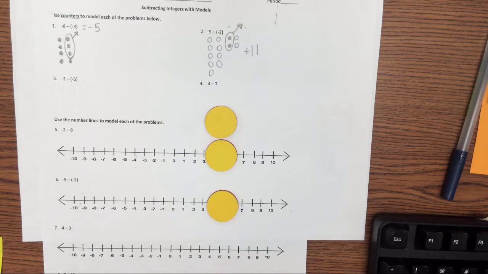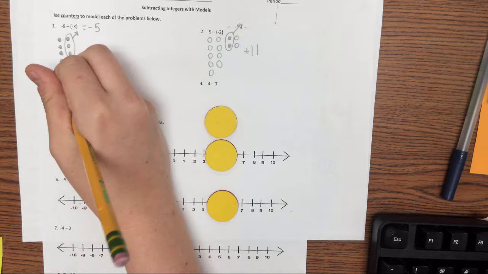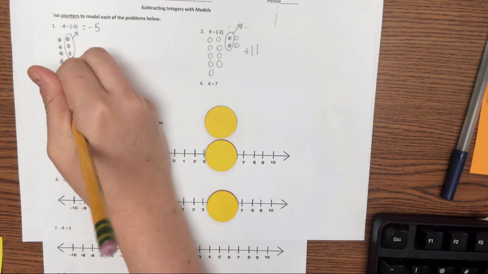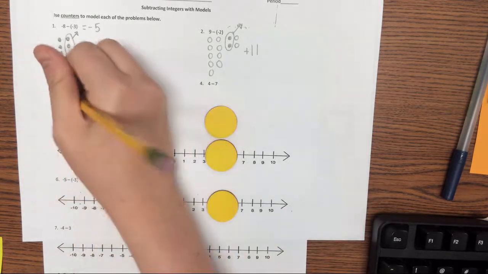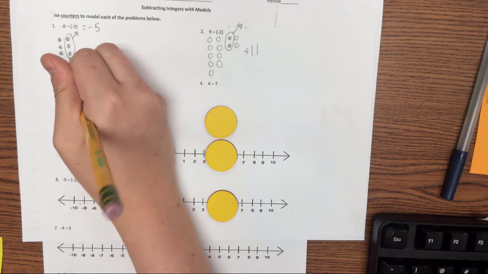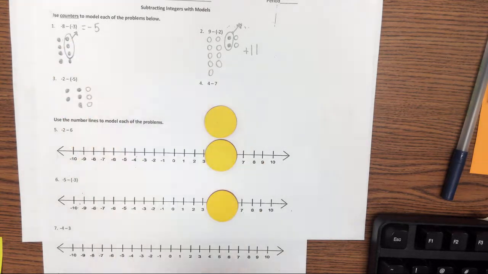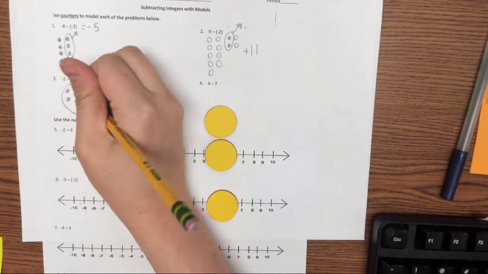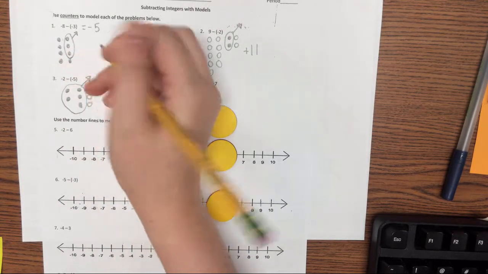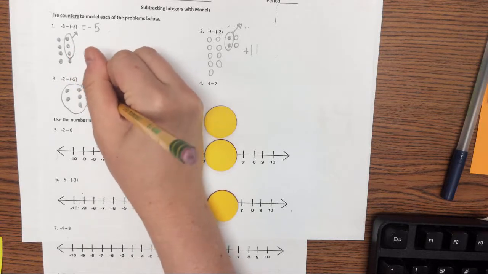So let's go ahead and draw that out. 2 negatives. And then I want to take away 5, so I needed 3 more. 1, 2, 3. But I also have to put in 3 positives. Now I'm going to circle what I want to take away, the 5 negatives. And I'm left with positive 3.